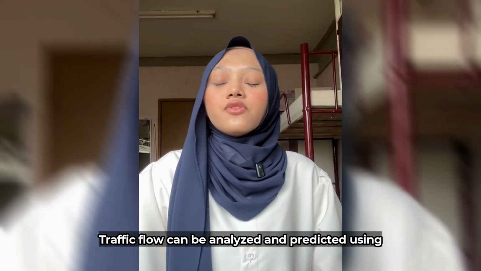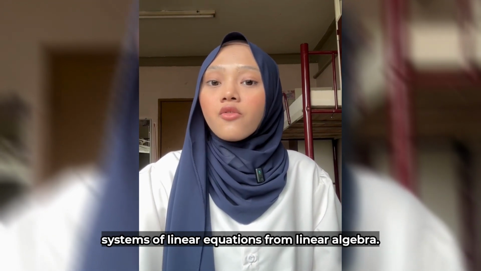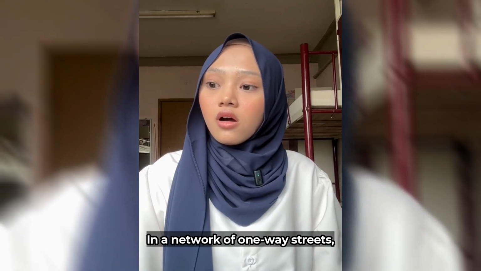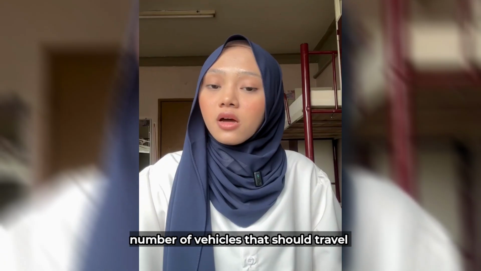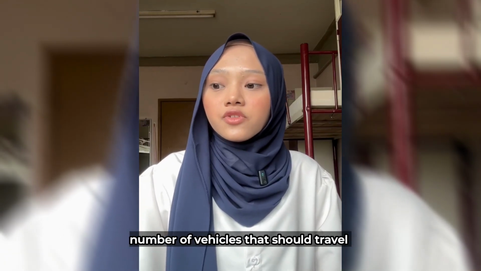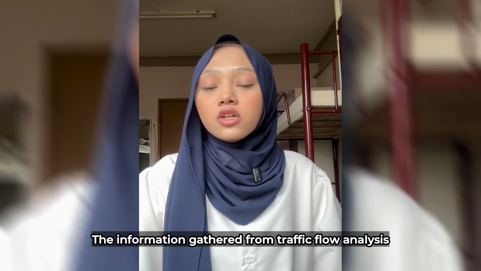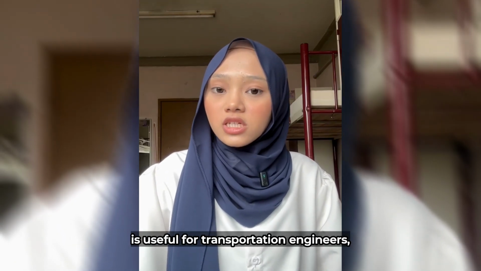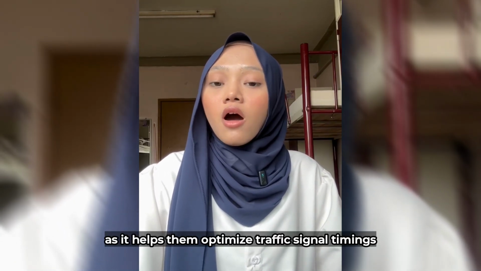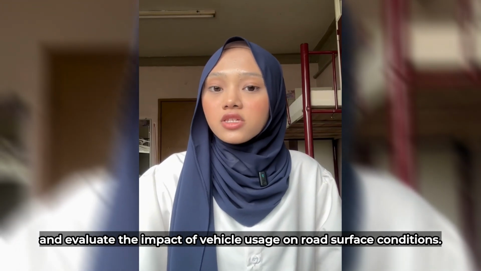congestion problems. Traffic flow can be analyzed and predicted using systems of linear equations from linear algebra. In a network of one-way streets, these equations can help determine the optimal number of vehicles that should travel through each road segment to reduce traffic congestion. The information gathered from traffic flow analysis is useful for transportation engineers as it helps them optimize traffic signal timings and evaluate the impact of vehicle usage on road surface conditions.